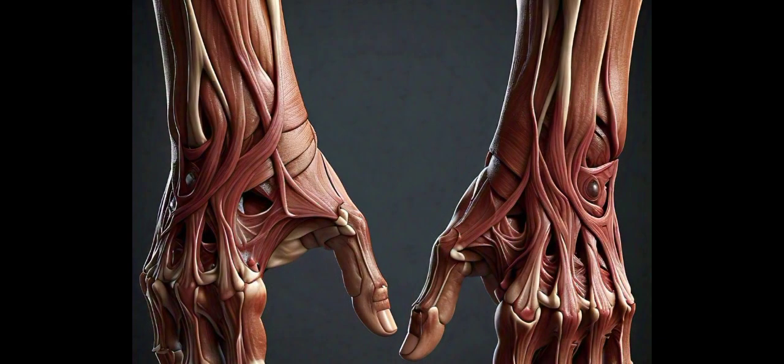These muscles are innervated primarily by the radial nerve and play a key role in hand and wrist functions.